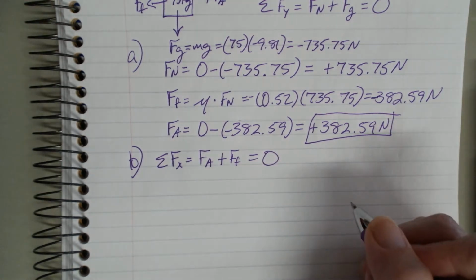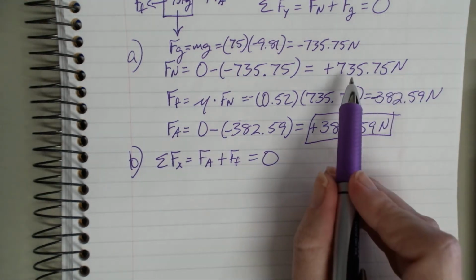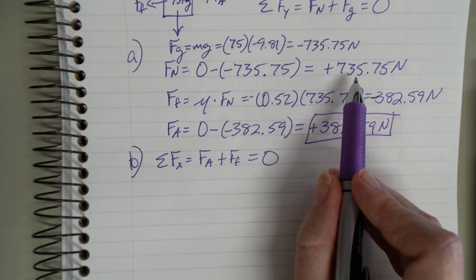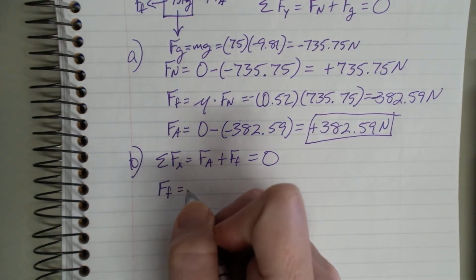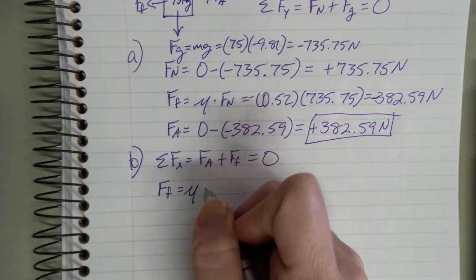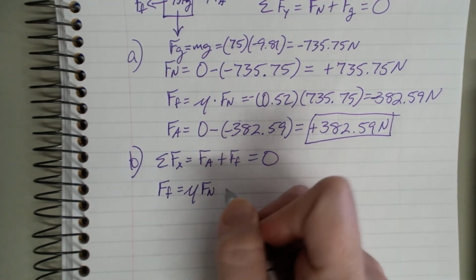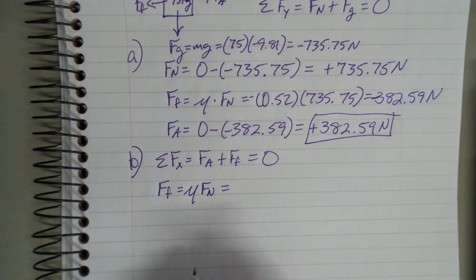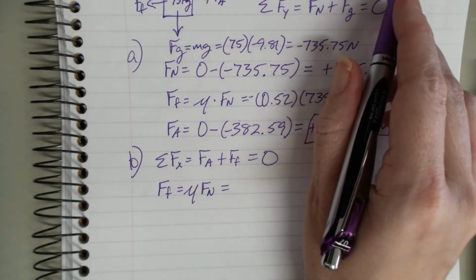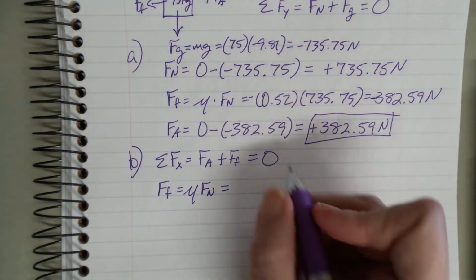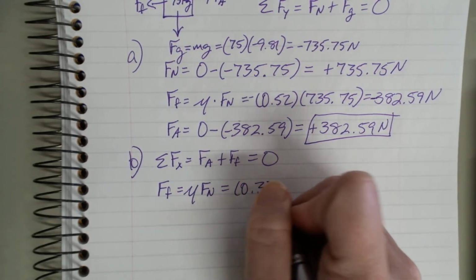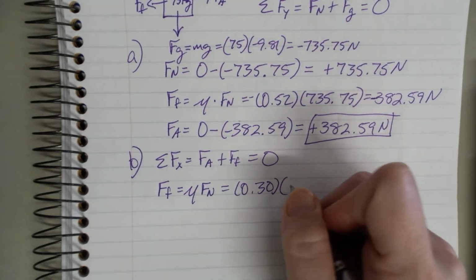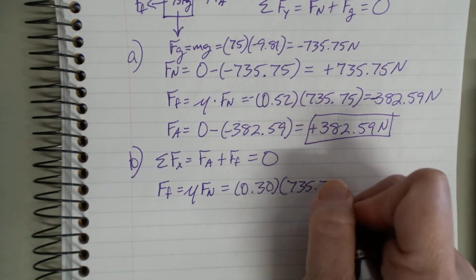My normal force, we already calculated, is 735.75. So now my friction is equal to mu times normal. My mu for my kinetic friction is mu k, it's 0.30, which you can't see because I've moved it too far up. So 0.30 times the normal, 735.75.